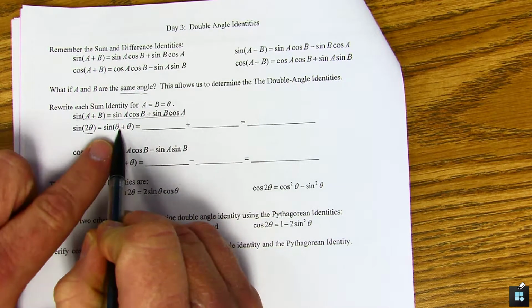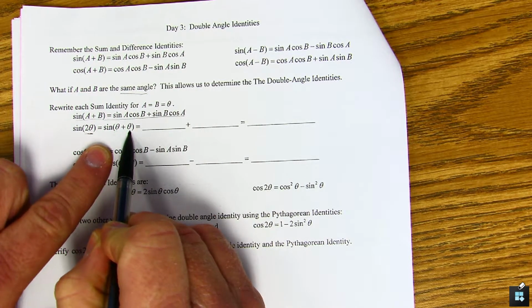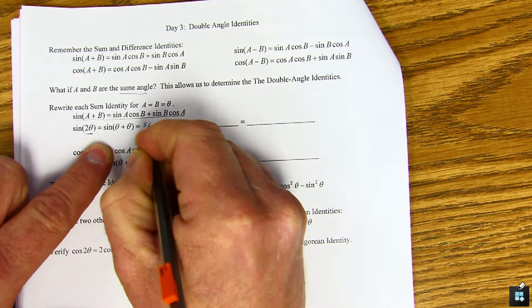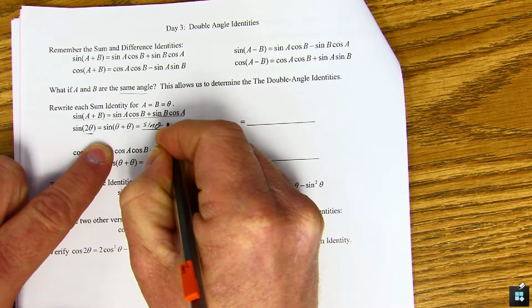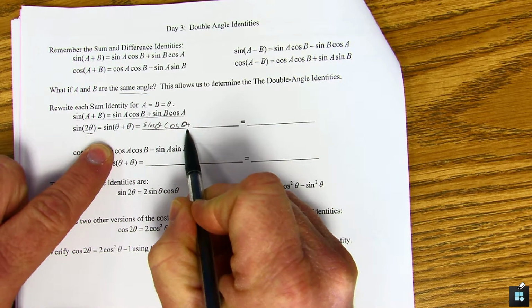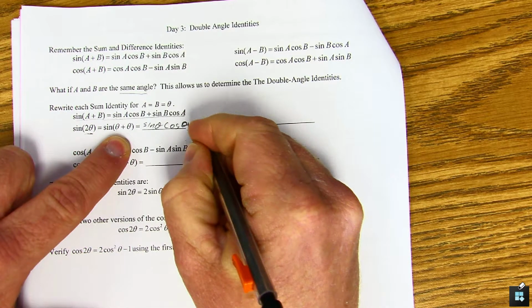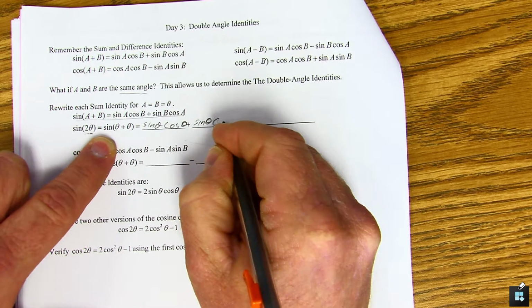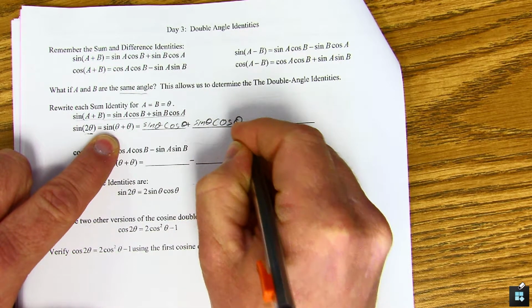If we have sine of an angle plus an angle, that's sine of the first angle times the cosine of that first angle, plus sine of the second angle, which again happens to be theta, times the cosine of that first angle, which again is also theta.